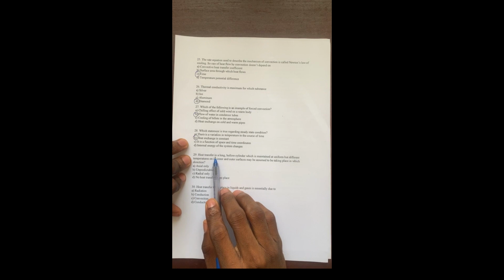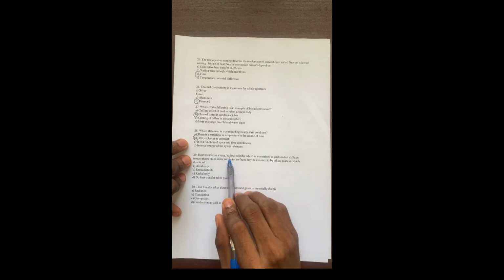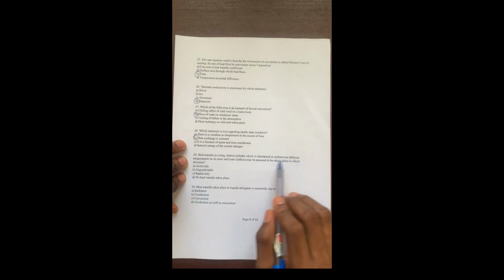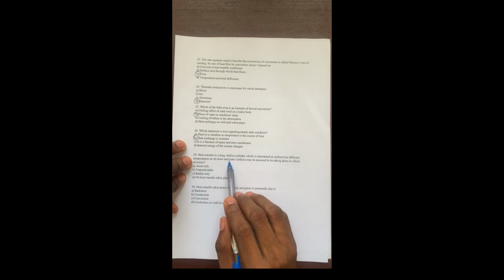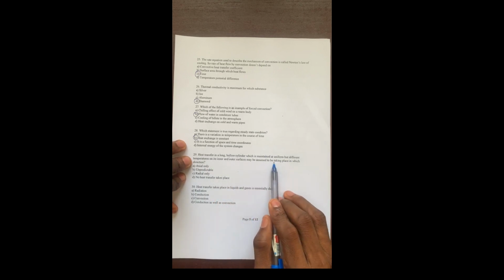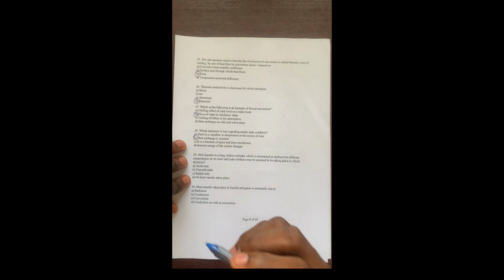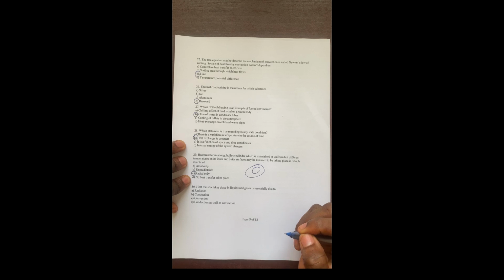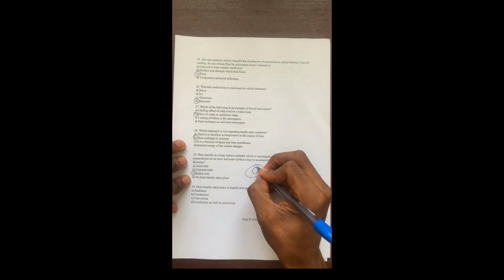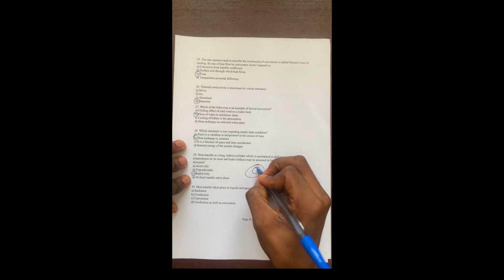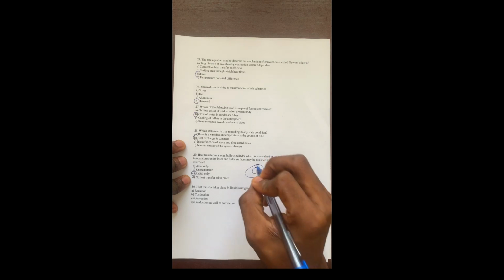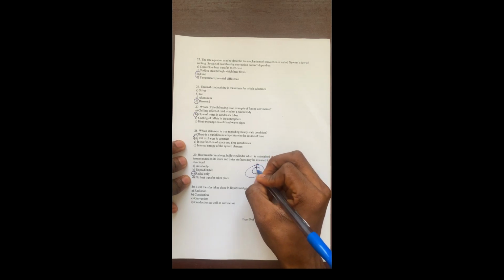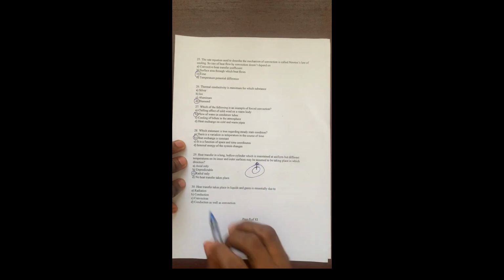Heat transfer in a long hollow cylinder which is maintained at uniform but different temperatures on its inner and outer surface may be assumed to be taking place in which direction? This one, the answer is C, radial. So this will be the hollow cylinder. Then the temperatures at its inward layer and outward layer are different. Let's say the temperature here is higher, so heat moves to a lower temperature outside. It will move like this, and this direction is the radial direction.